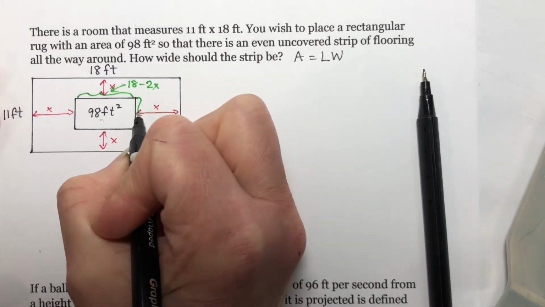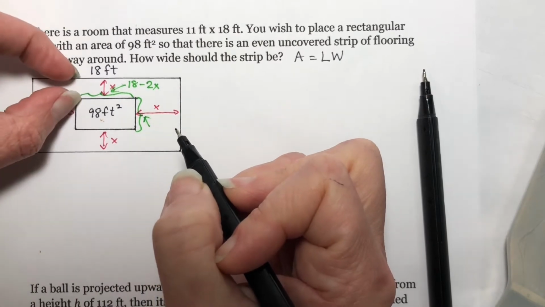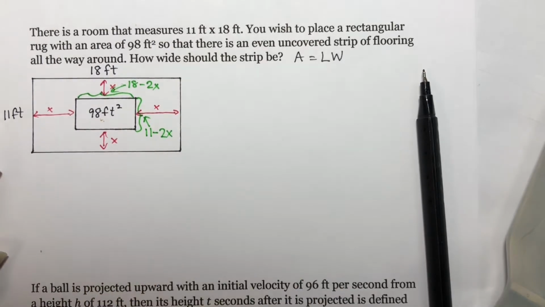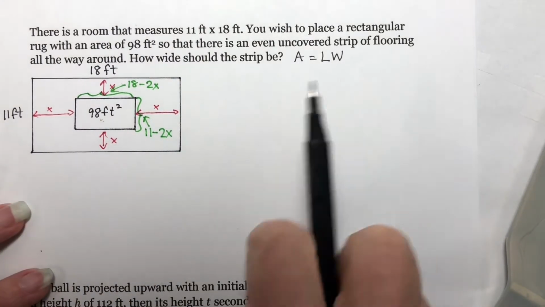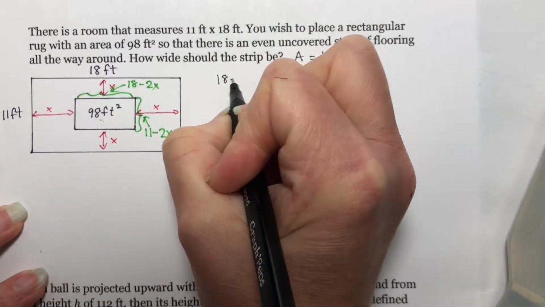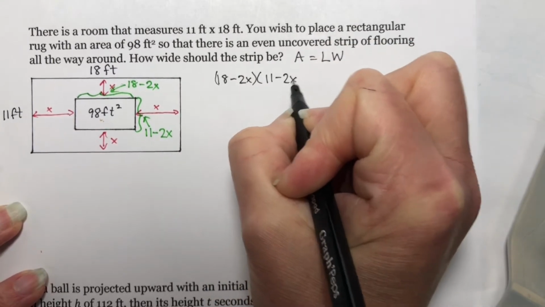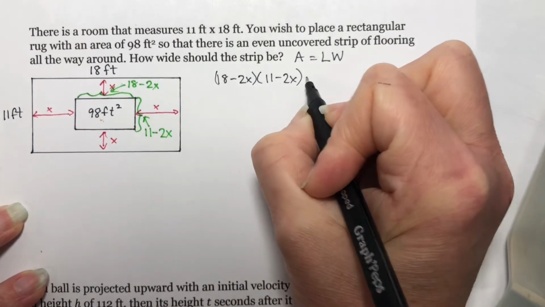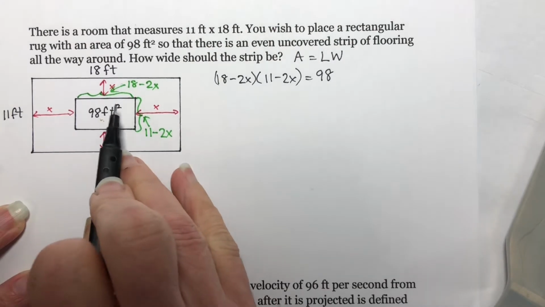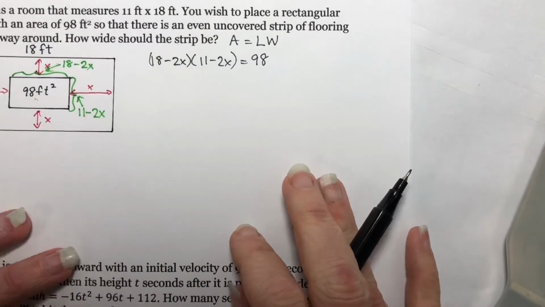Okay? And then right here, you do basically the same thing. It's 11 feet here. We lose x here. We lose x here. So overall, we have 11 minus 2x. So the area of this rug is 18 minus 2x times 11 minus 2x, length times width, and that has to equal 98. Square feet, that's just your units. You don't do anything with that square there.